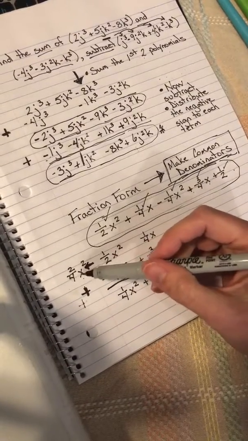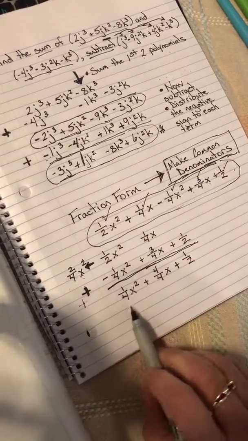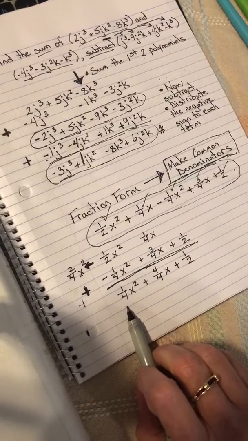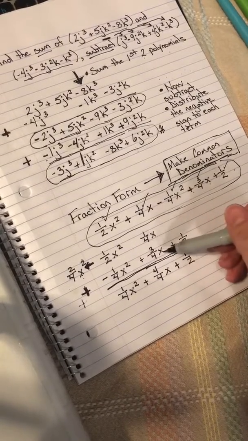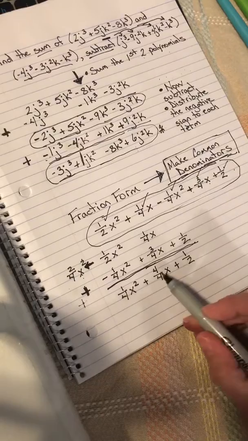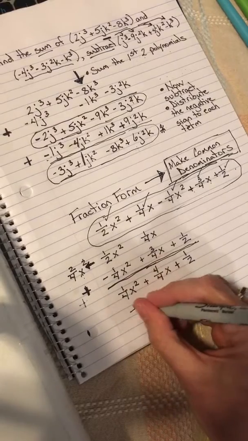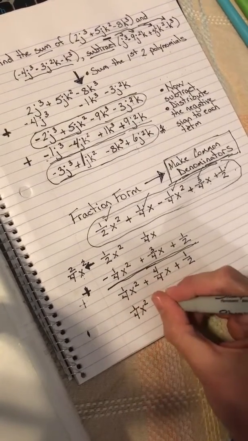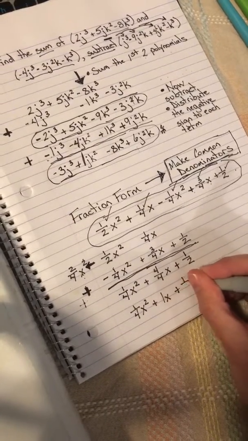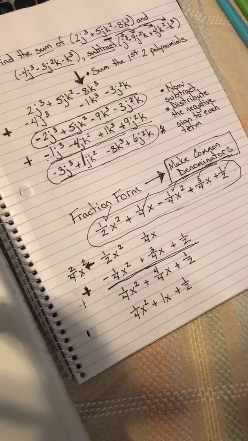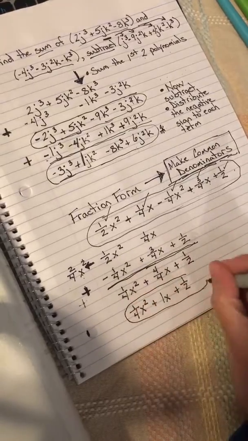So this is 2/4 x squared. A negative 1/4 x squared is going to turn into a positive 1/4 x squared. 1/4 x plus 3/4 x, they both have common denominators, so it turns into 4/4 x plus 1/2. Okay, I could go ahead and change the 4/4 into a 1x, or actually we could drop the 1 and just say 1/4 x squared plus x plus 1/2.